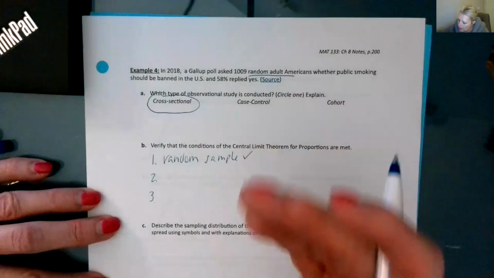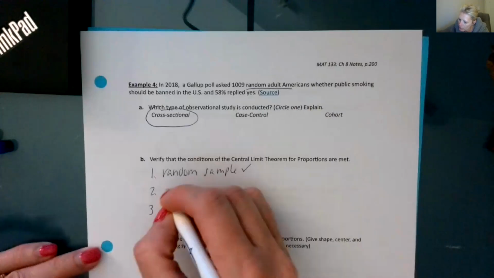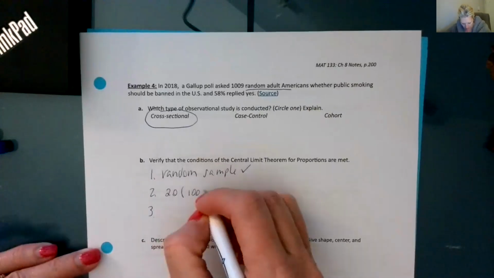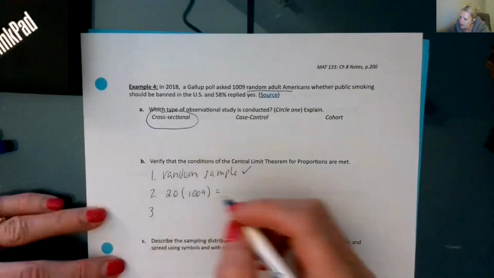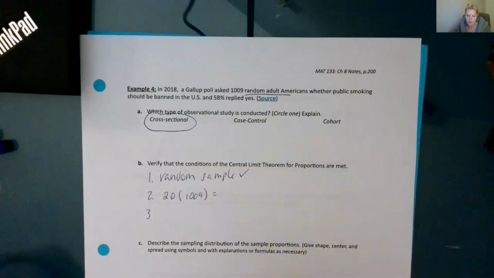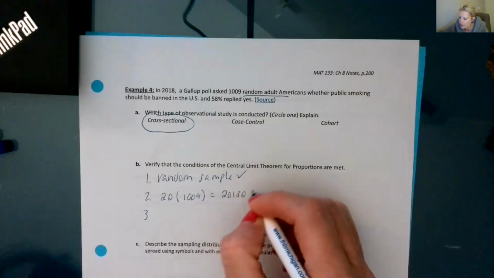And so that means I have to do 20 times my sample size, which was 1,009. And this one could kind of go either way, because 20 times 1,009 would be 20,180. And I'm saying, yes, there's at least that many adult Americans in the US.